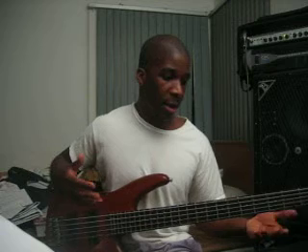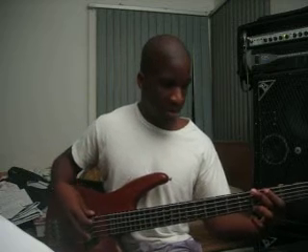I stayed in the key of G, and you can then look at how I'm using the same chords. So here we go.